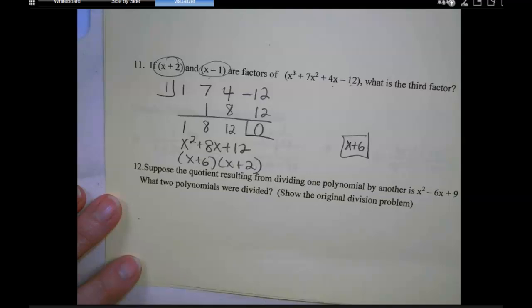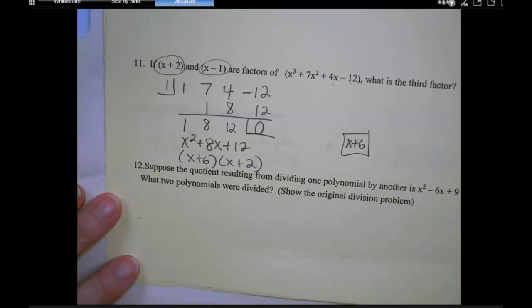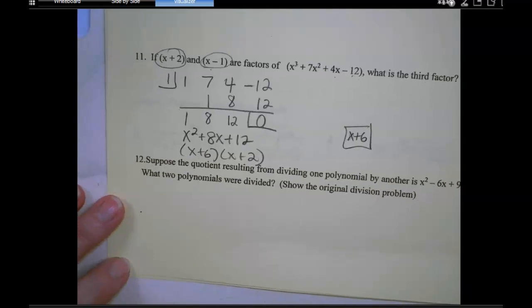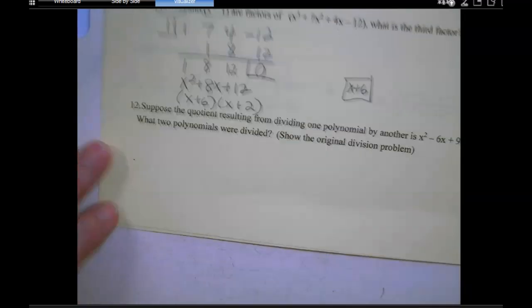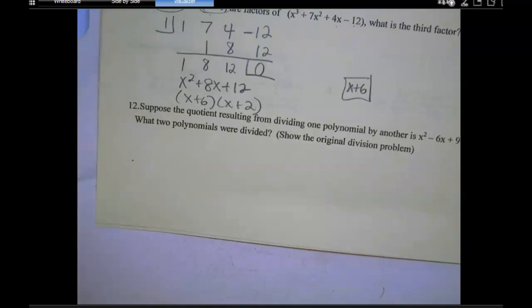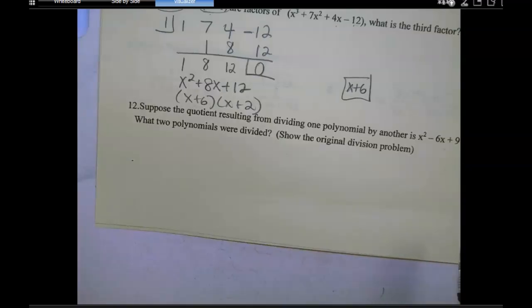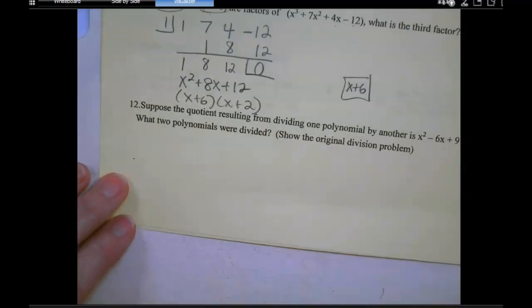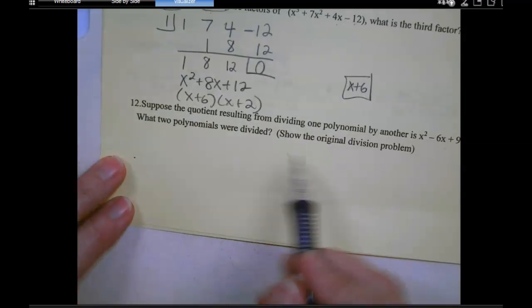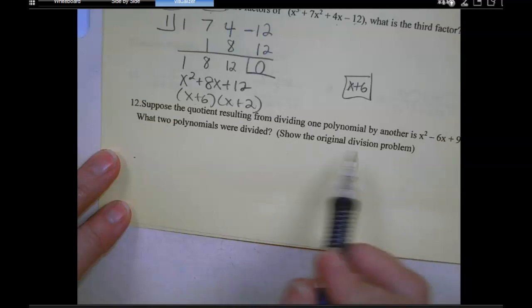So not hard, right? But if you're not thinking about it, it'll be harder to find the answer, okay? All right, next. Suppose the quotient resulting from dividing one polynomial by another is x squared minus 6x plus 9 minus 1 over x minus 3. What two polynomials were divided? In other words, it wants to know what's the original equation.